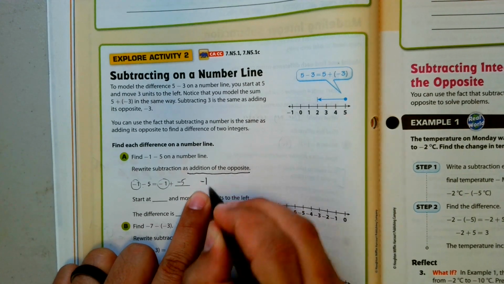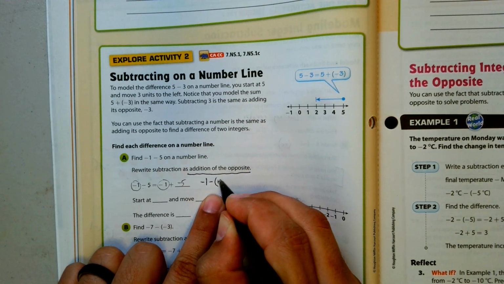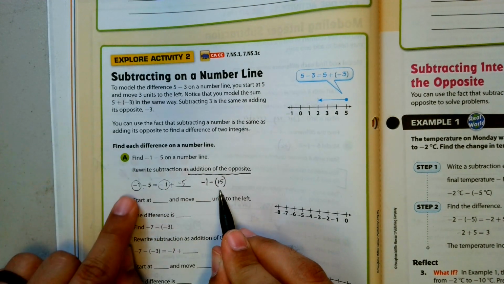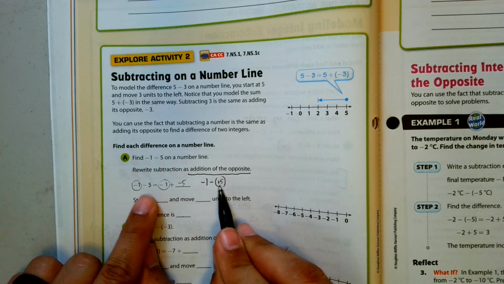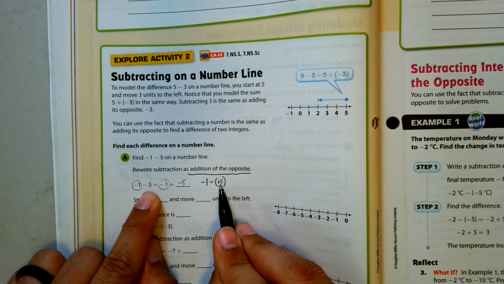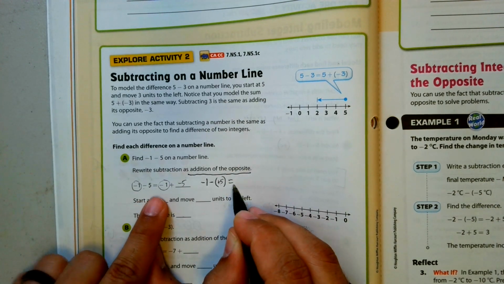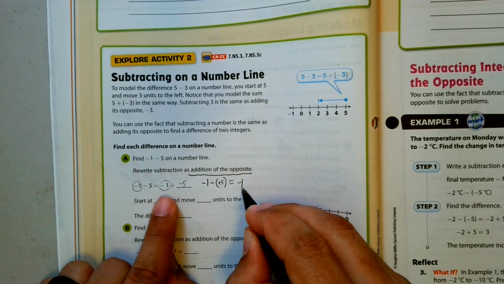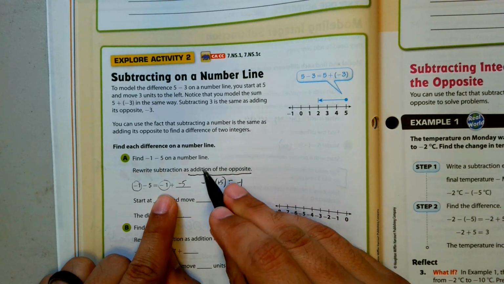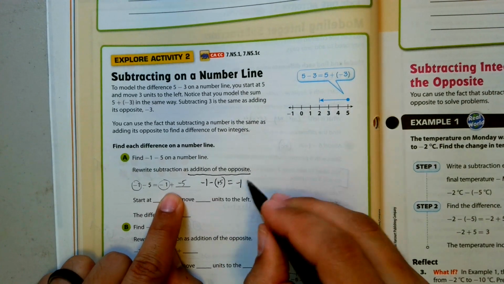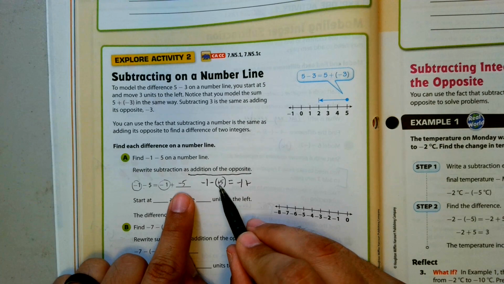If you have negative 1 minus 5, you're subtracting 5, which is 5 positives. That's going to be the same as negative 1 adding the opposite.